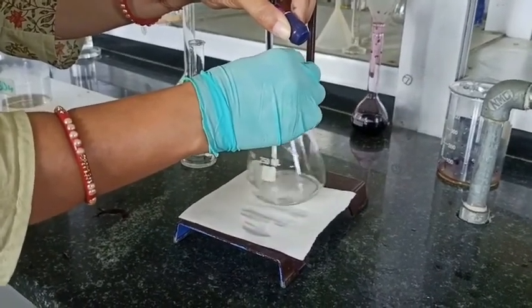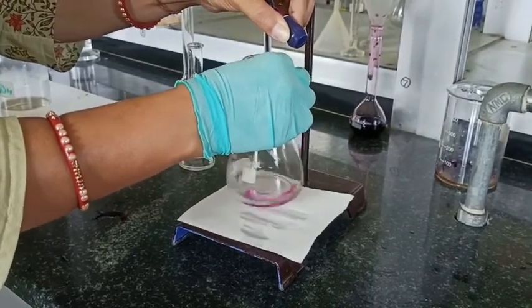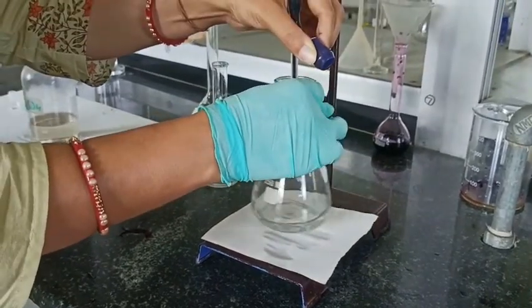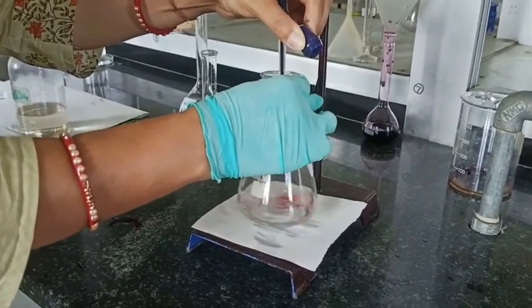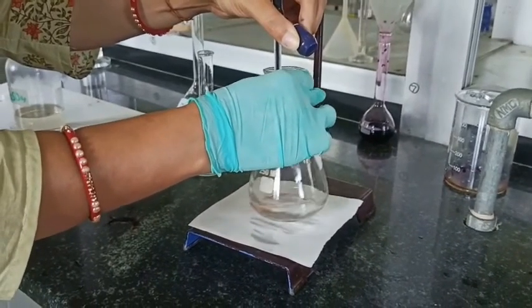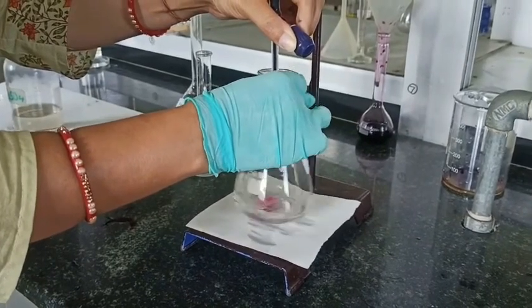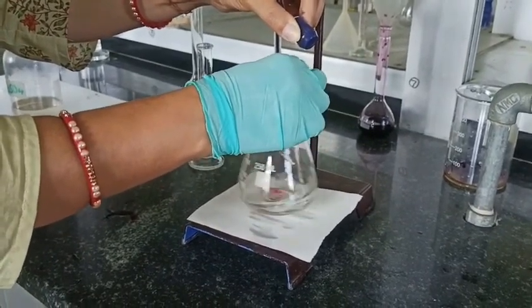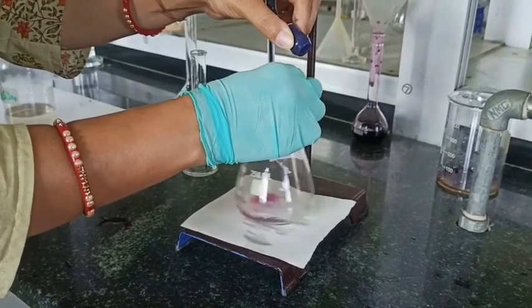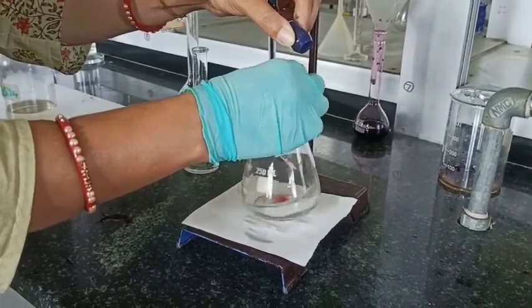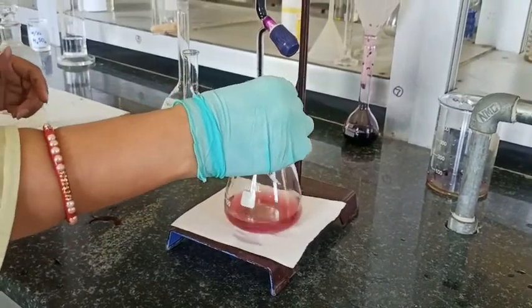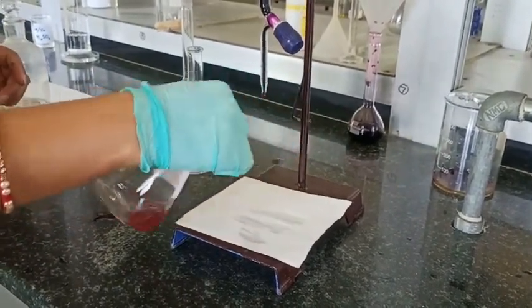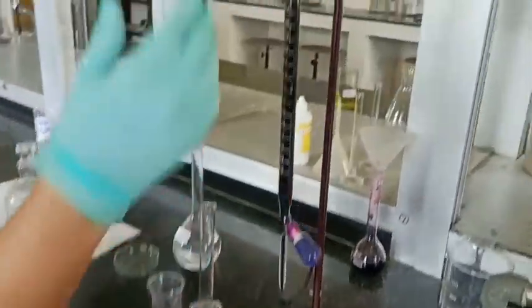The disappearance of the KMnO4 color suggests that oxalic acid is still present, and at the end point, since all the oxalic acid, the reducing agent, is finished, the extra drop of KMnO4 will not get reduced to MnSO4, so we will get the purple color of KMnO4. Here you can see the purple color of KMnO4. It means all the oxalic acid has reacted with the KMnO4.